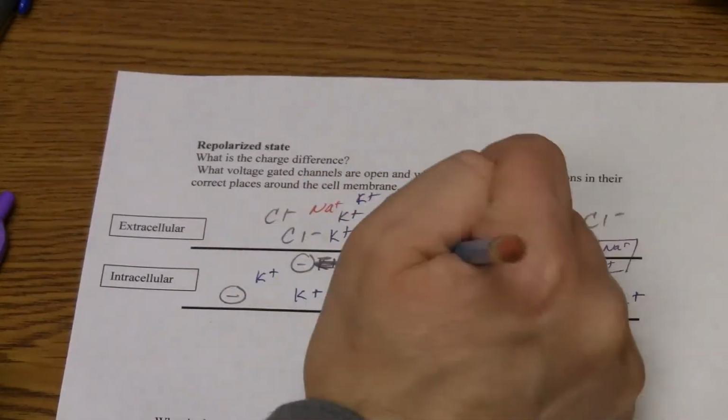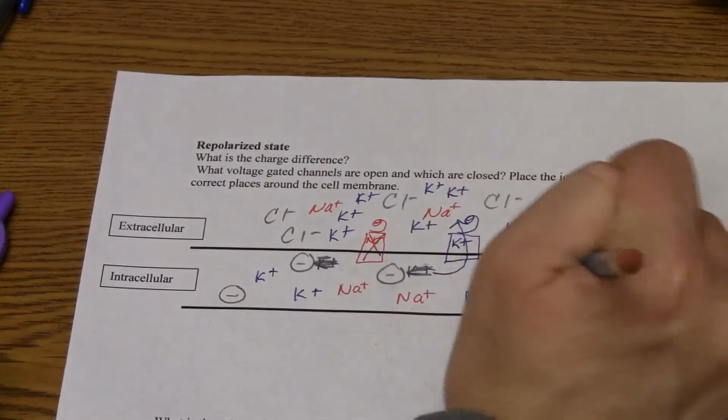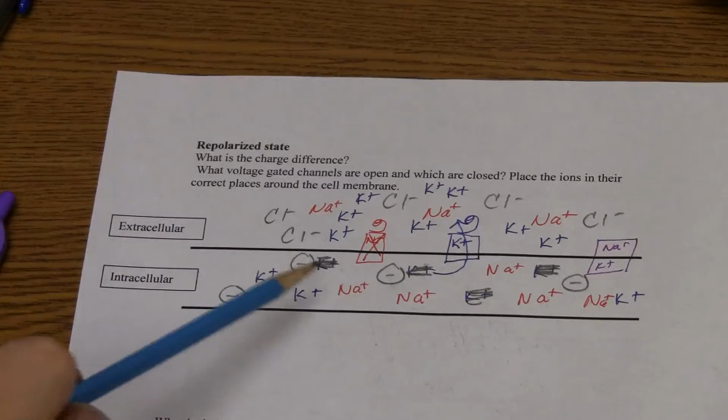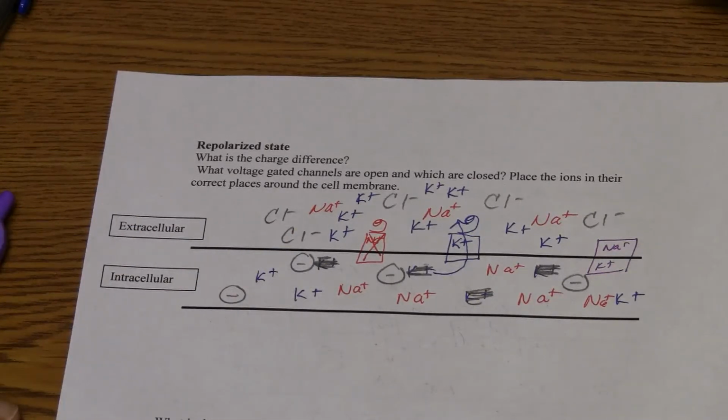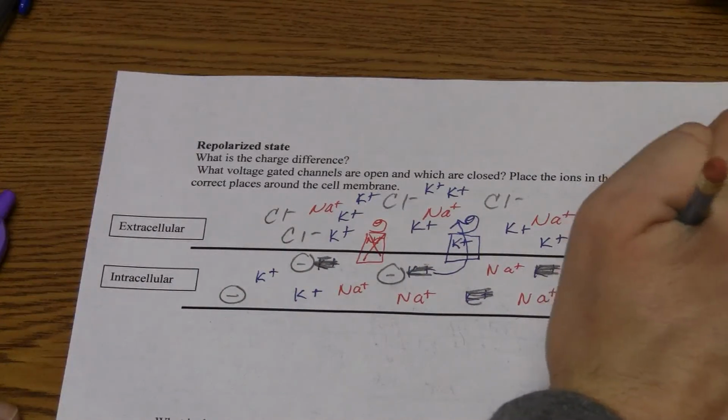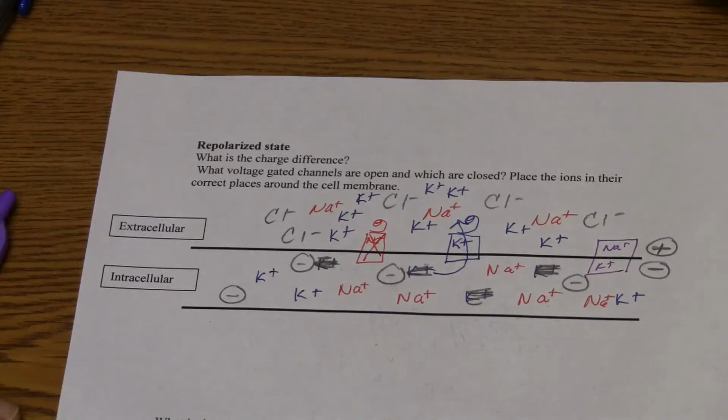And if you want to, you can cross out a few of these potassium molecules to show that they actually did move out into the extracellular space. Now, essentially what's happened in this whole situation is that our ions have flipped spots. We now see more sodium on the inside of the cell, and more potassium on the outside. So ultimately, our charge is going back to where we started, with a positive on the outside in comparison to the inside being more negative.